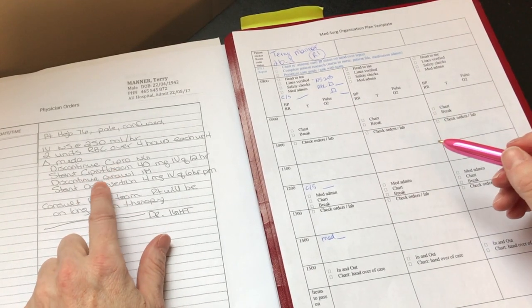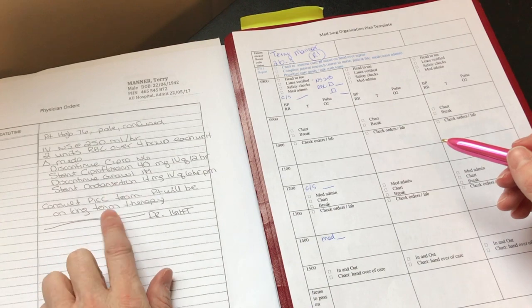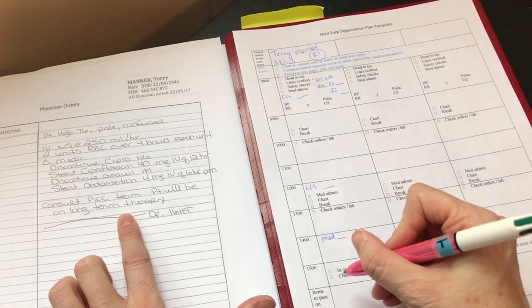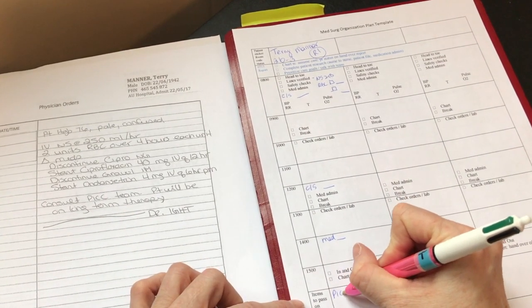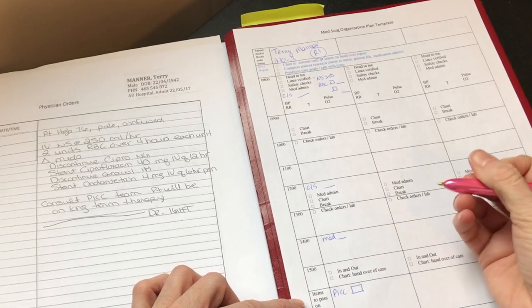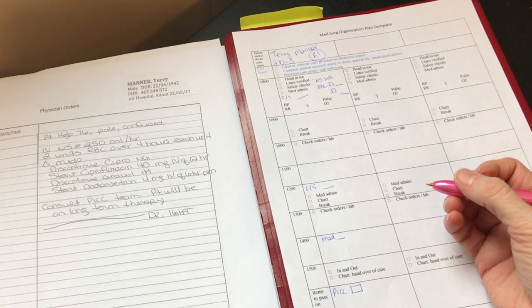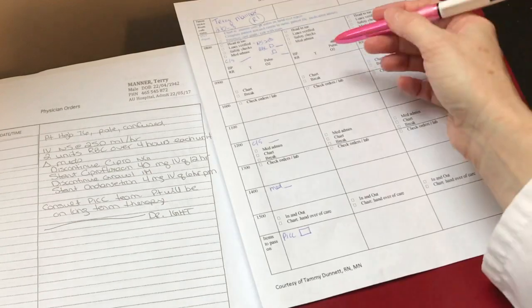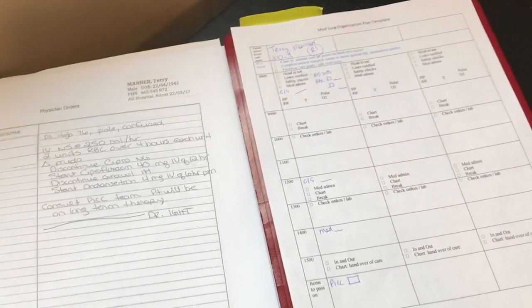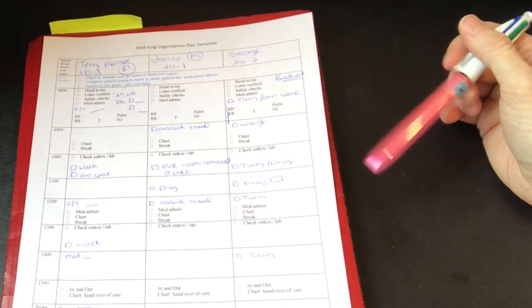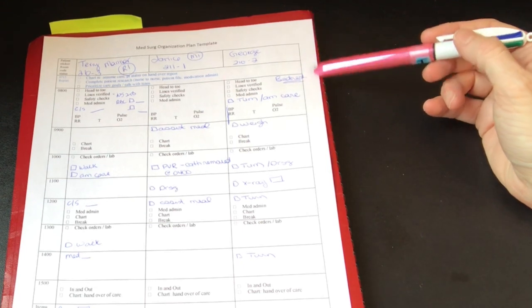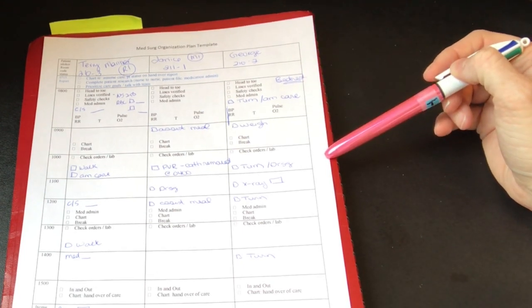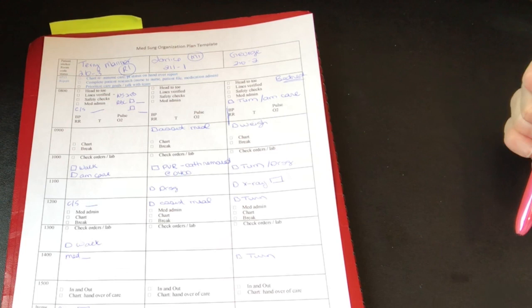I've got some meds that are discontinued, more meds, and to consult the PIC team. So this I'm going to put down here in my items to pass on, make sure that the PIC team has been consulted. And this is kind of now my daily schedule. So I've gone ahead and filled in 3 imaginary patients to kind of give you a sense of how other things can be added to your day.